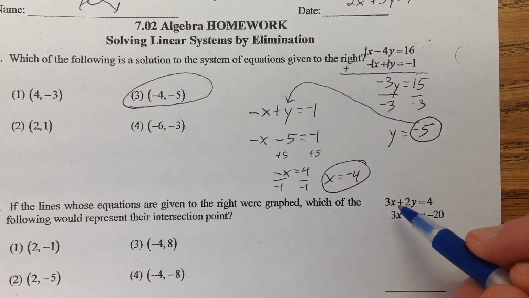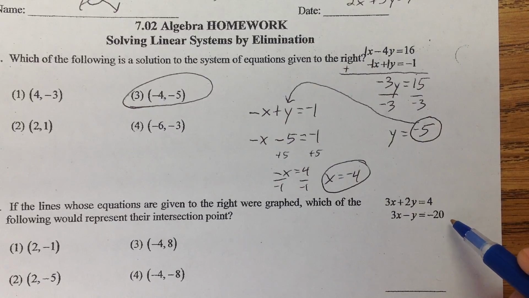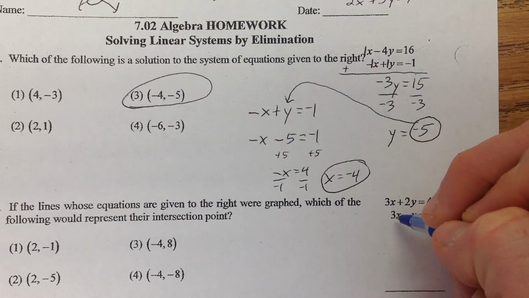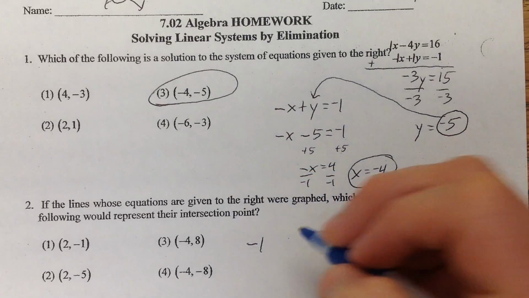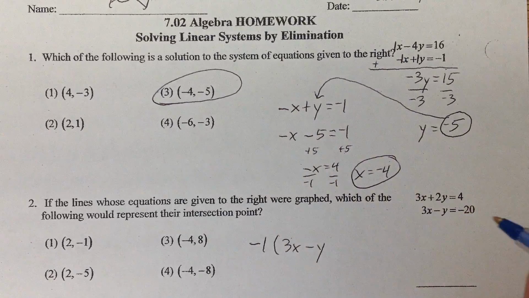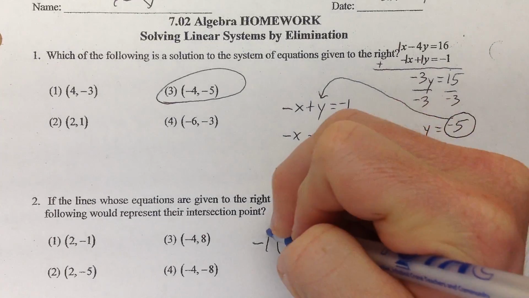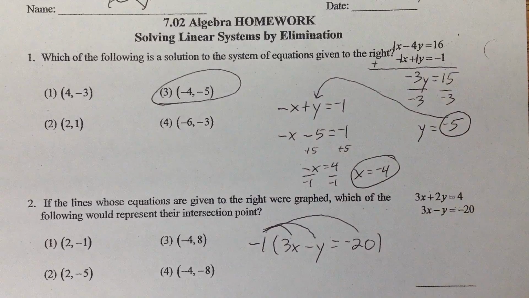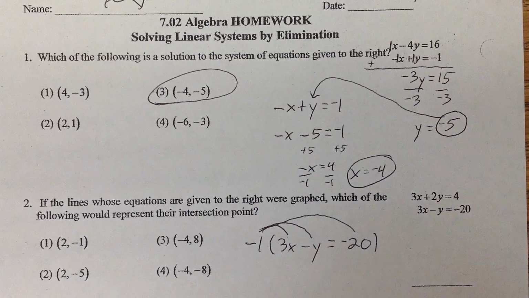Now it doesn't matter. You could multiply the top equation by negative 1. You could multiply the bottom equation by negative 1. It's not going to matter. You just need one of these two 3's to become negative. So I'm going to do it for the bottom one. So I've got 3x minus y equals negative 20. I'm going to multiply the entire equation by negative 1. Because remember, as long as we do the same thing to both sides, the equation stays in balance.